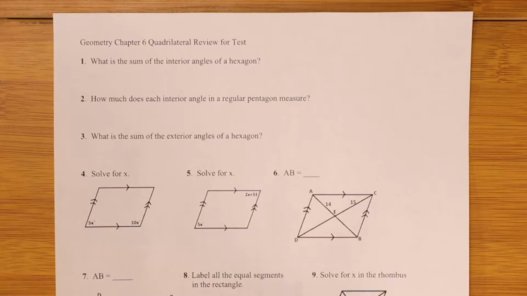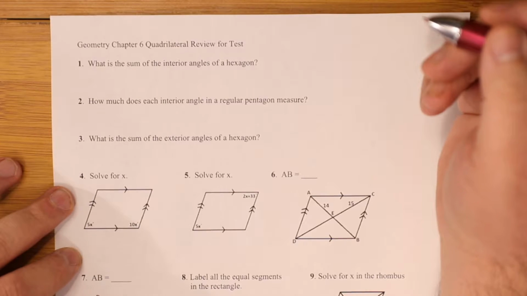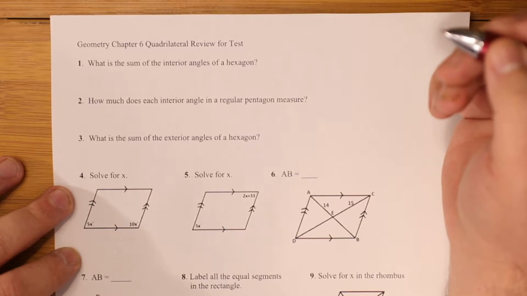This is the Chapter 6 review to get you ready for the test that you're going to have on quadrilaterals. So I'm going to go through and explain all the problems. On the first ones, the first three, these are the sum of the interior angles and finding one of the angles and things like that.